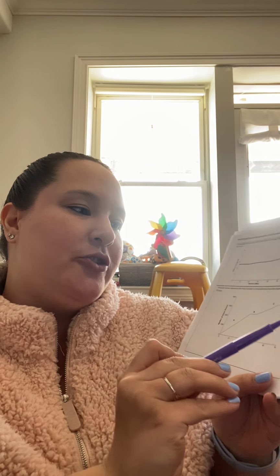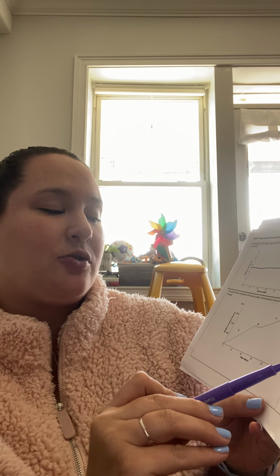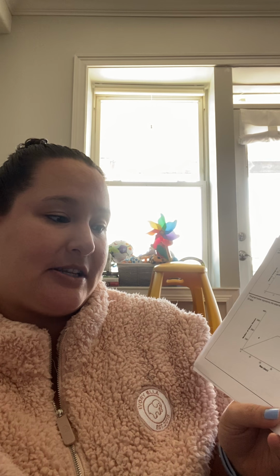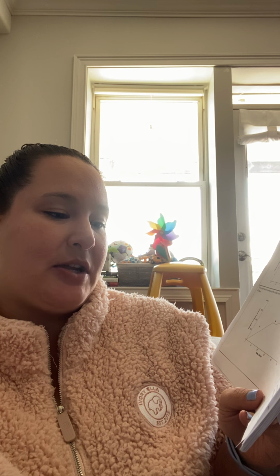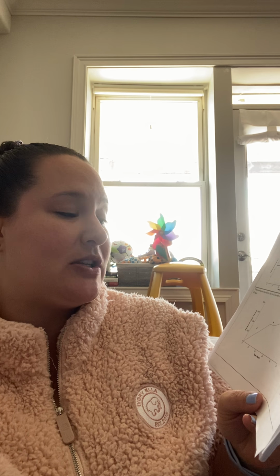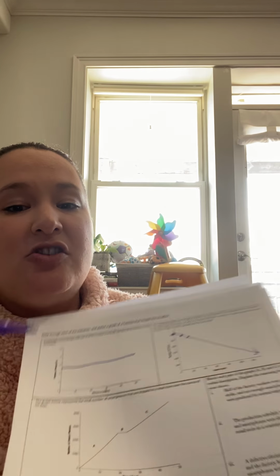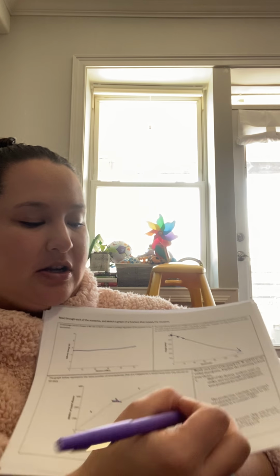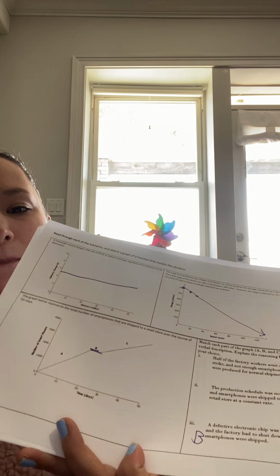All right, so number 2 says the production schedule was normal and the smartphones were shipped at the retail store at a constant rate. So that means that they're just increasing at the same amount every single time. And then the next one says a defective electronic chip was found and the factory had to shut down. So no smartphones were shipped. All right, so what we're thinking is the no smartphones were shipped is obviously this part right here because it's not changing. So that one is going to be B down there.